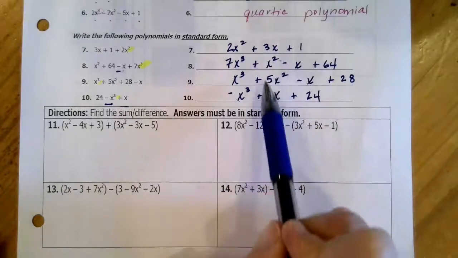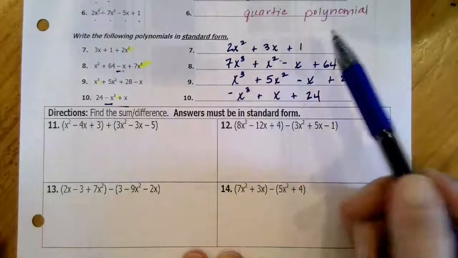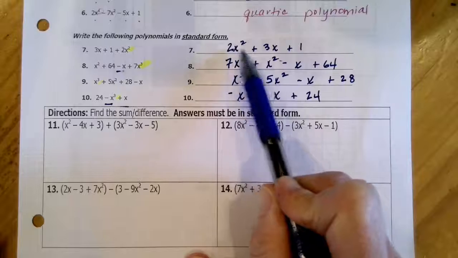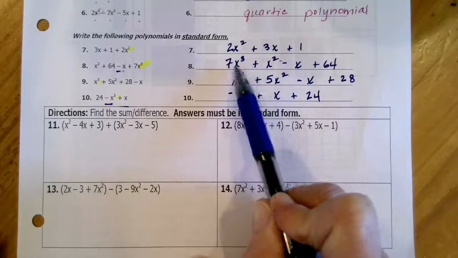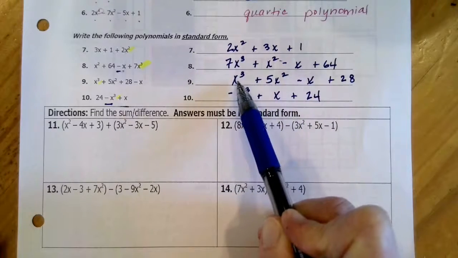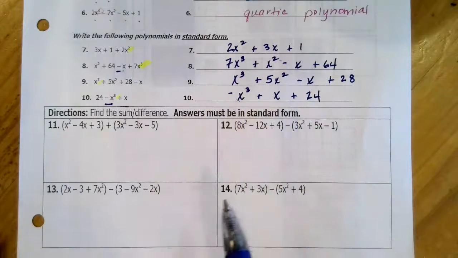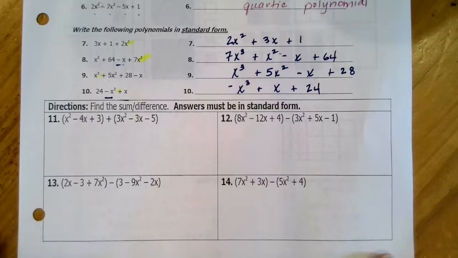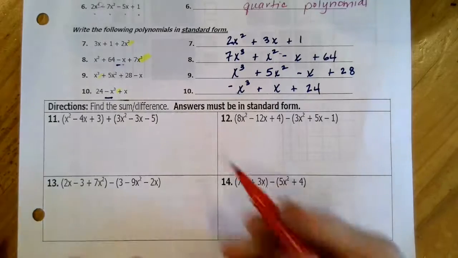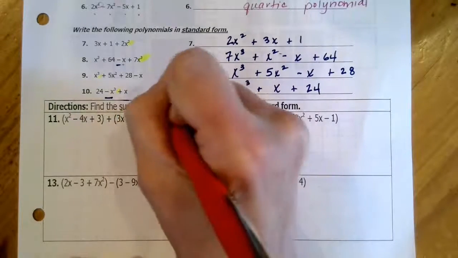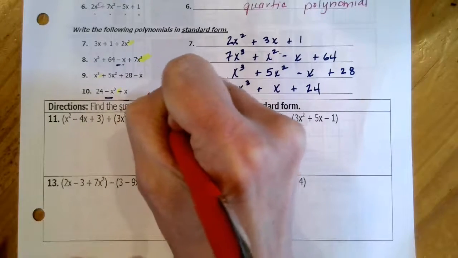So now that I have them in standard form, if I wanted to, I could say that's a quadratic trinomial, a cubic polynomial, a cubic polynomial, and a cubic trinomial. All right, next section, it says find the sum or difference and make sure your answers are in standard form. We're going to refer to this as just combining like terms.